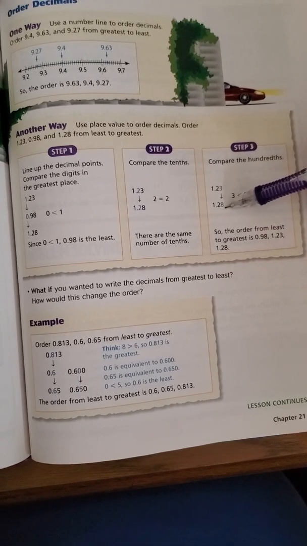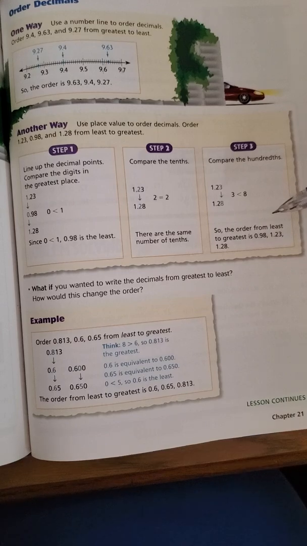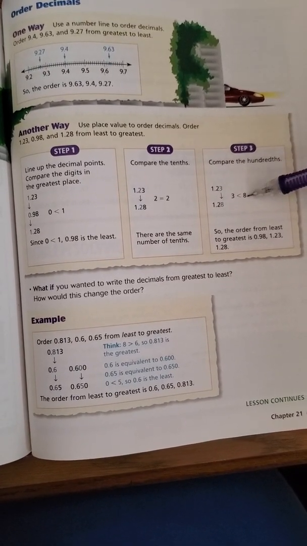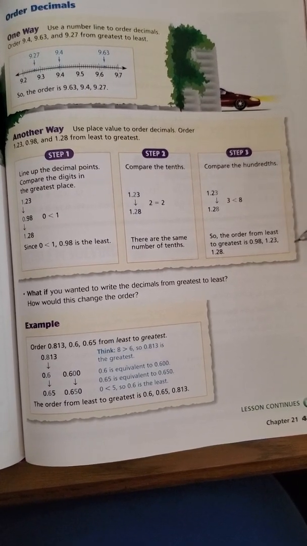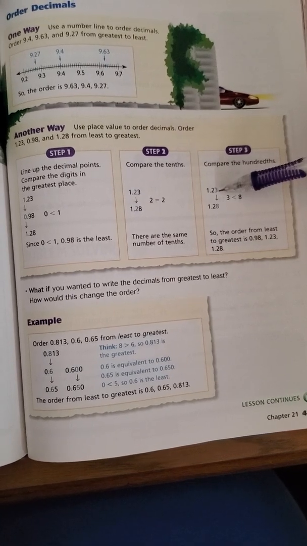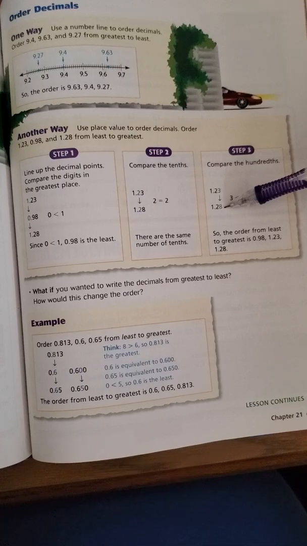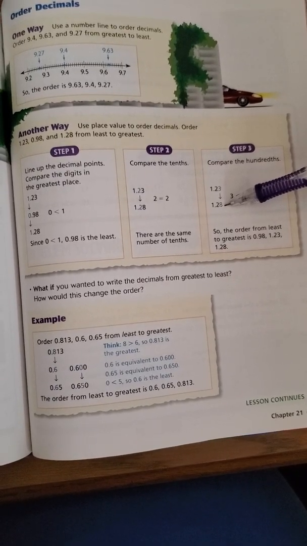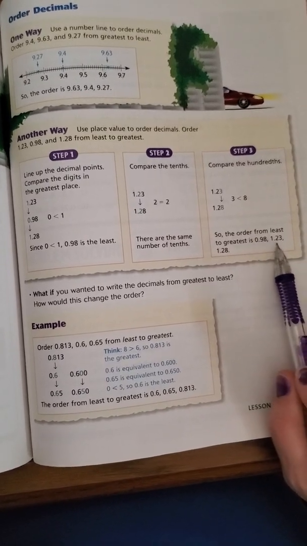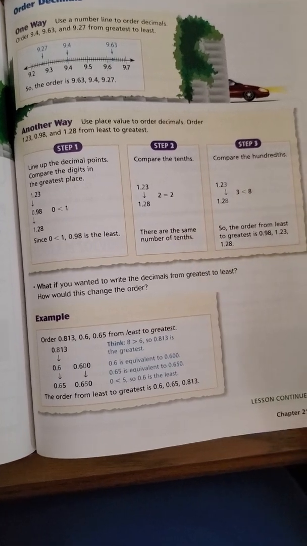Remember, we are ordering from least to greatest. So which number is smaller, the 3 or 8? The 3. So since 3 is less than 8, 1 and 23 hundredths would be the next smallest number. Then 1 and 28 hundredths would be the greatest number. So the order from least to greatest is 98 hundredths, 1 and 23 hundredths, 1 and 28 hundredths. Nice job.